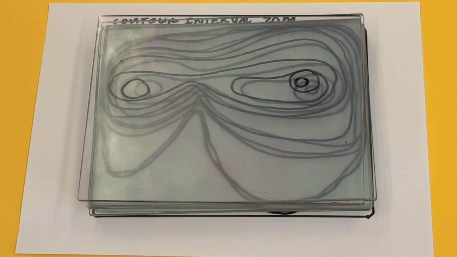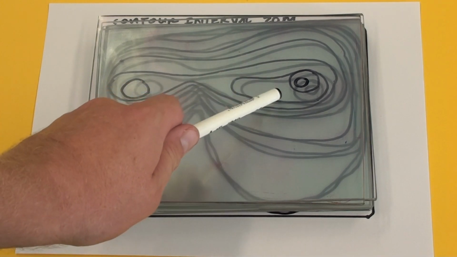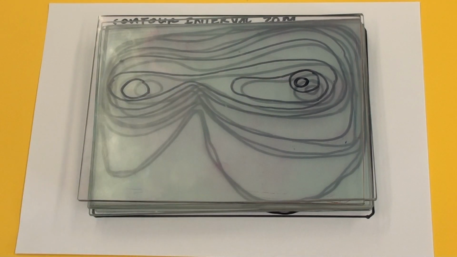Now interpreting a contour map, the first thing you need to do is identify the high ground. Now I wonder how you're going to do that. For me, it's always looking at the small circles. So if you look at the small circles, that is where the high ground is. Secondly, look at the spacing of the contours.